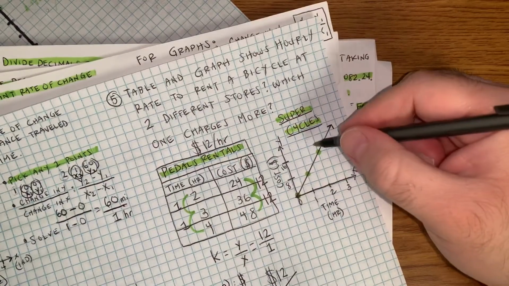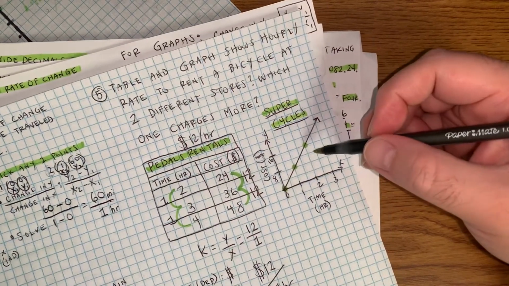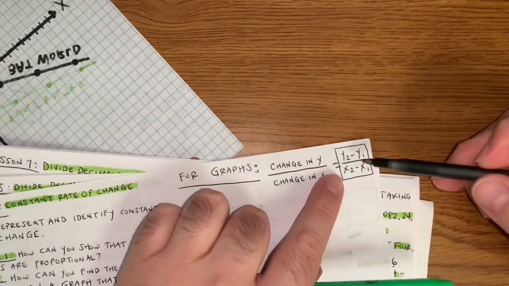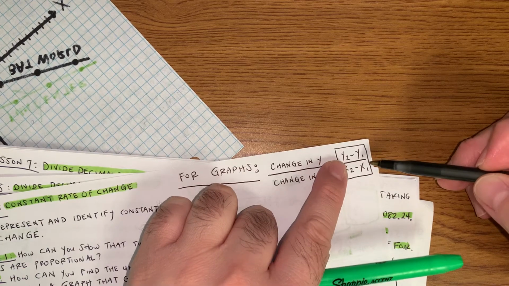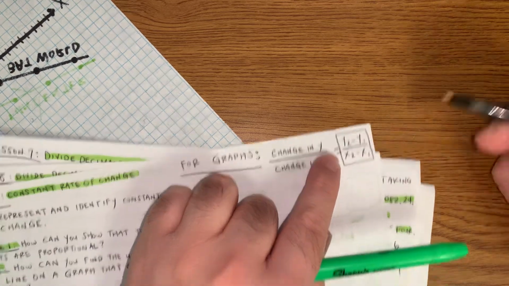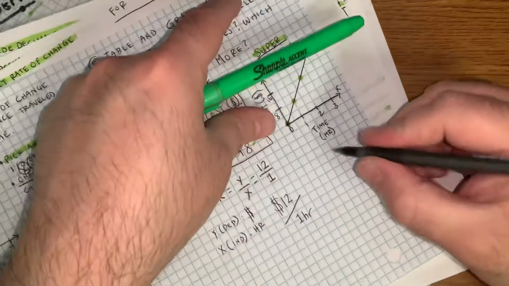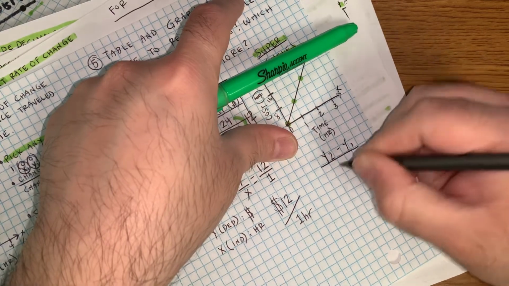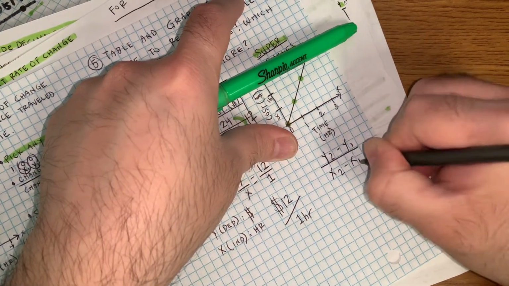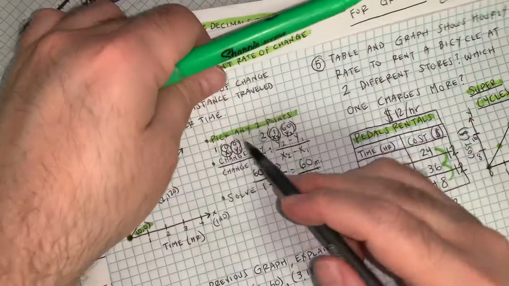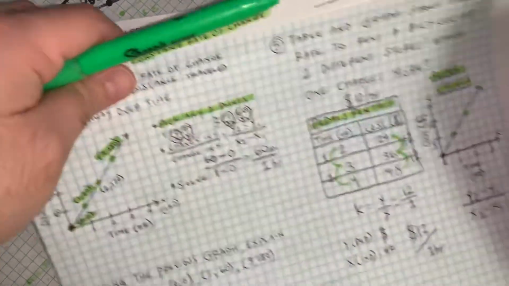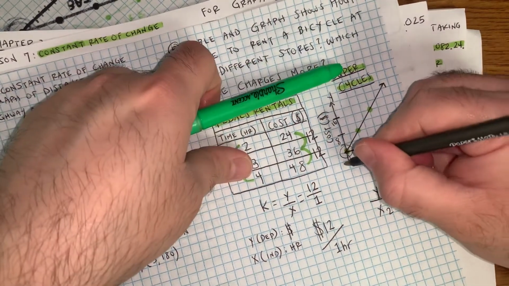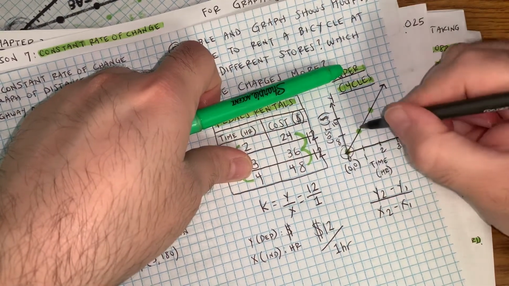Now let's deal with Supercycles. Supercycles is a graph. So what we're going to do with graphs, just to remind you, you need to do y2 minus y1 divided by x2 minus x1. So to find your constant, you're going to do y2 minus y1 divided by x2 minus x1. So just to remind you, what we did first was we pick any 2 points. I'm going to pick the easiest ones. I'm going to pick this point, which is 0, 0. And I'm going to pick this point right here.